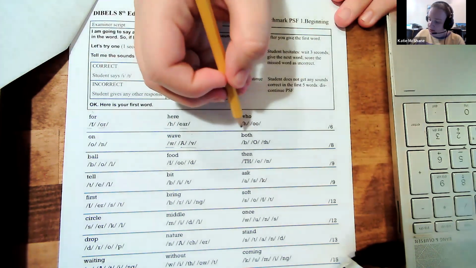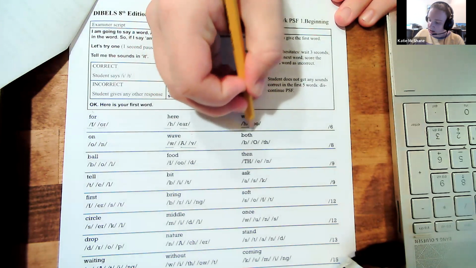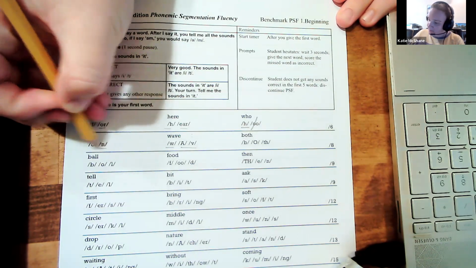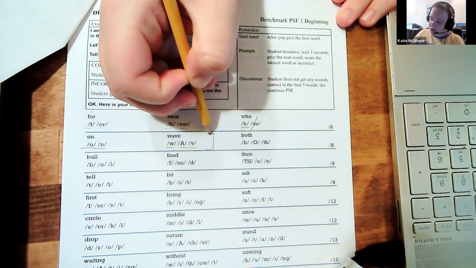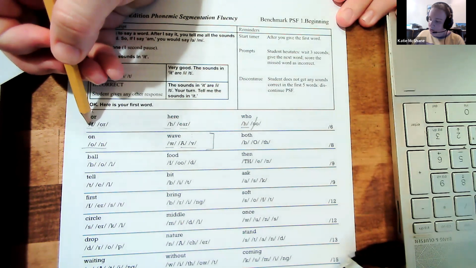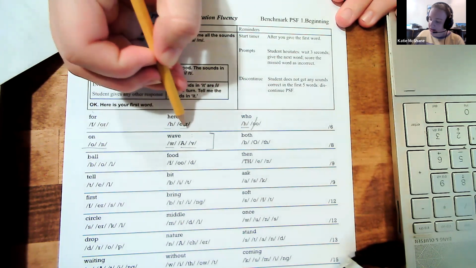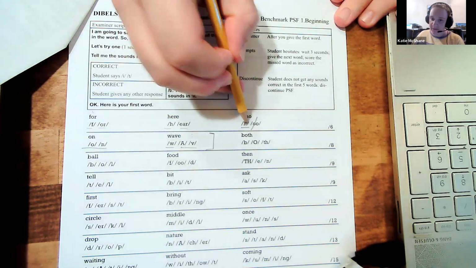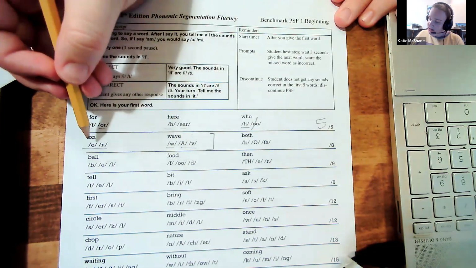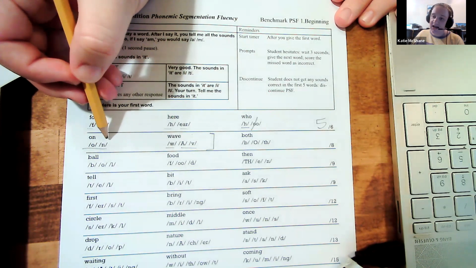So here, I'm just going to kind of score this up to the word ave. So I would put a bracket for my last attempted word. They would get 1, 2, 3, 4, 5 correct sounds. And then down here on, they did not segment.